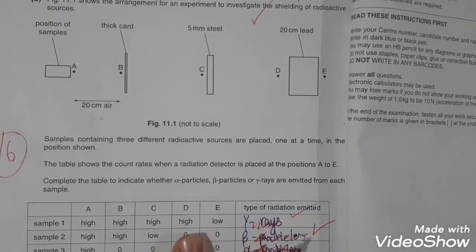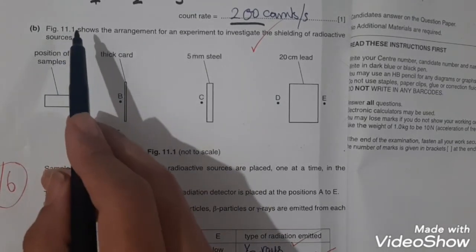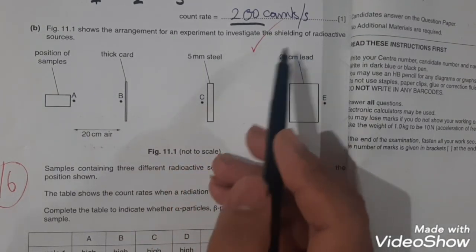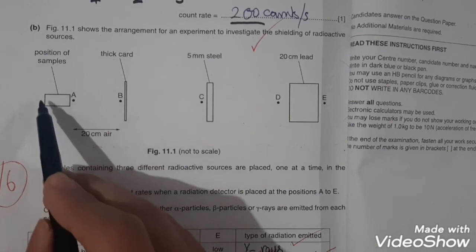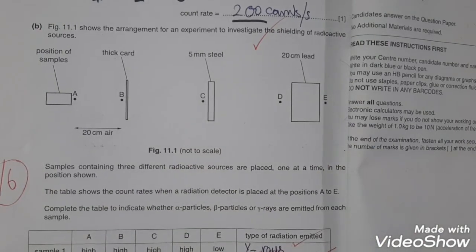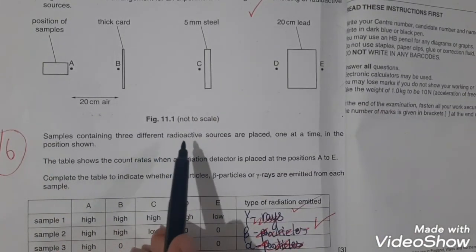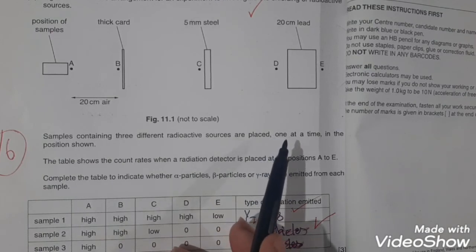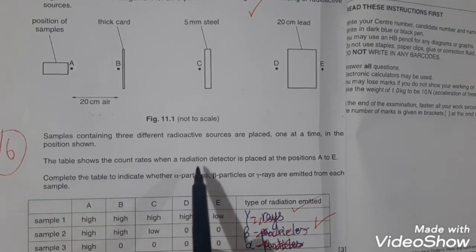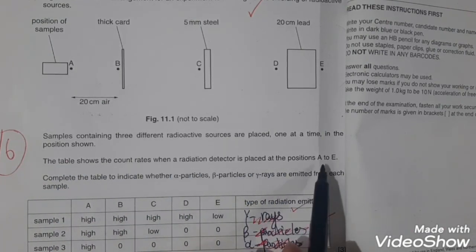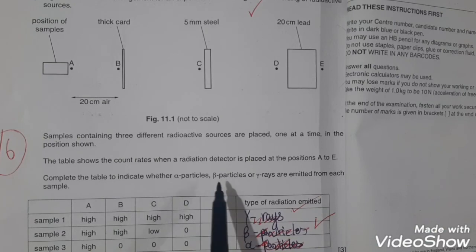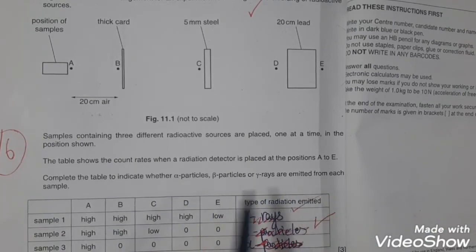Then question B states figure 11.1 shows the arrangement for an experiment to investigate the shielding of radioactive sources, position of the samples, then thick card, 5 mm steel and 20 centimeter lead. Samples containing 3 different radioactive sources are placed one at a time in the positions shown. The table shows the count rates when a radiation detector is placed at the positions A to E. Complete the table to indicate whether alpha, beta or gamma rays are emitted from each sample.